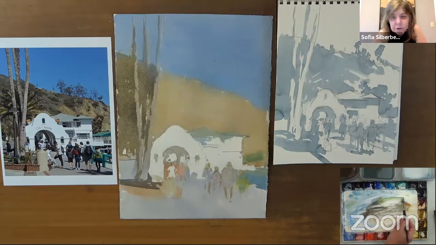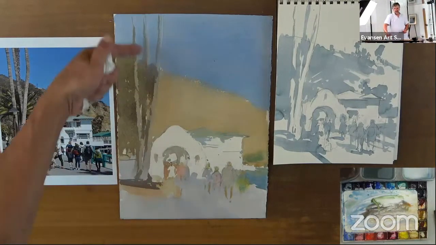And someone is saying that you're working in negative? Yes, I'm painting negative shapes, painting around the palm trees.